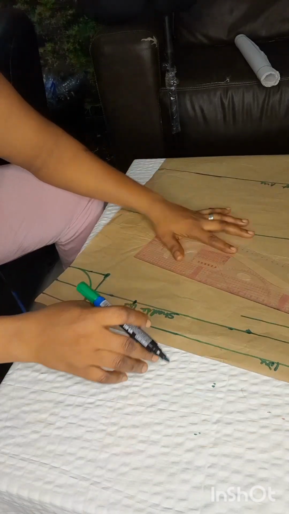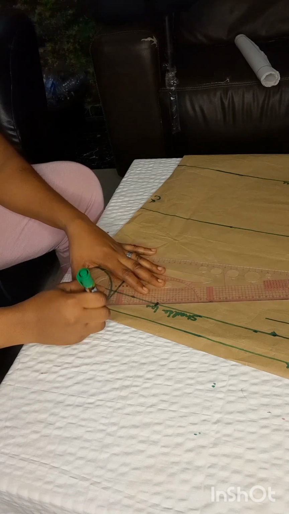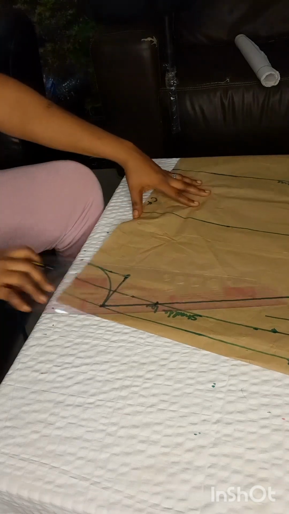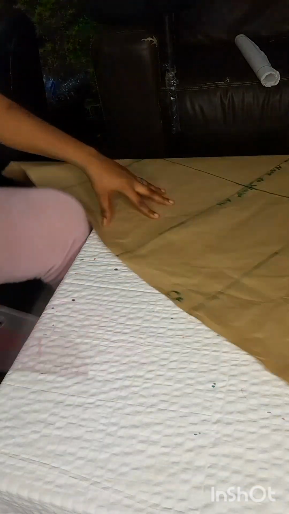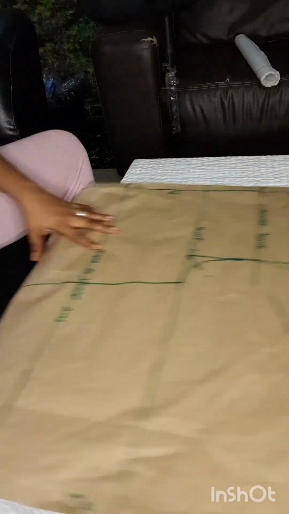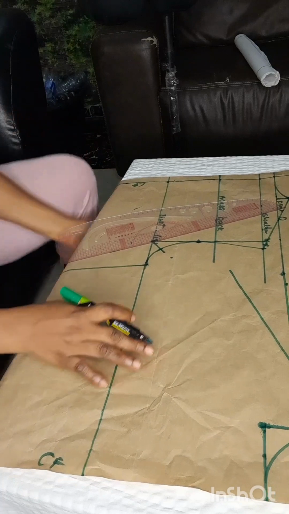When you mark there, you take your shoulder slope measurement. Actually, you can take as long as 22 cm or more. This way, can you see? And that 16.5 is actually to enable our shoulder slope not to be too low and also not to be too high. Now we are going to our bust line.